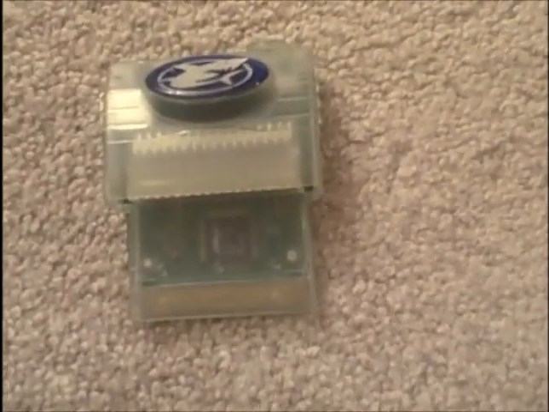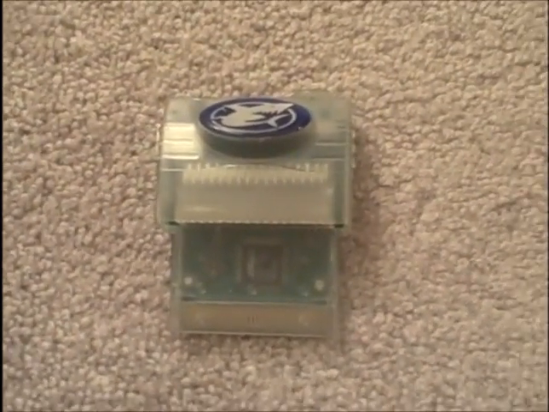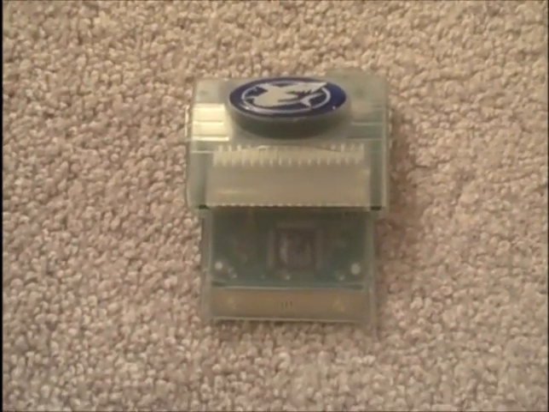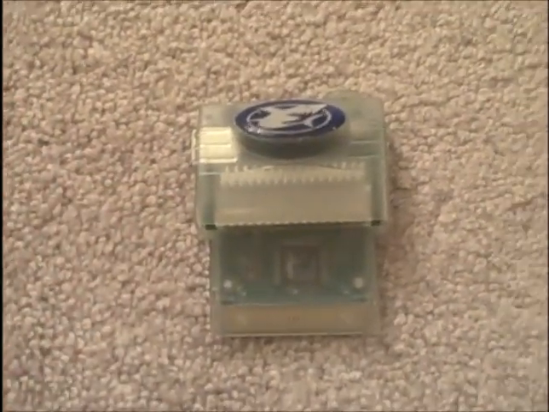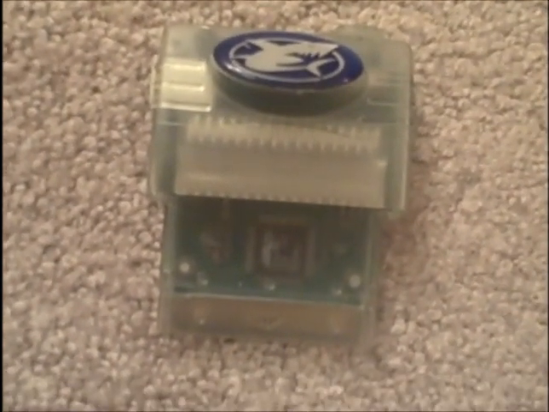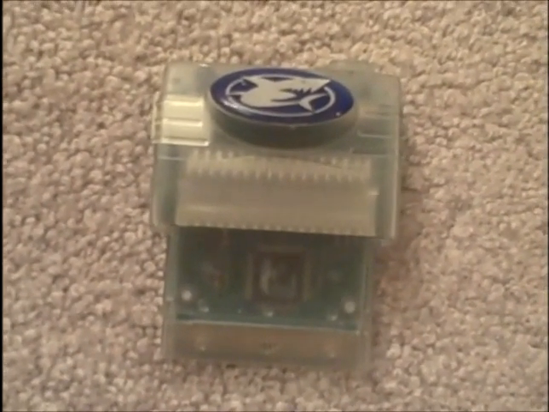So I really didn't think there was going to be any overlap between codes, and there really isn't, except for in this one case. So this is the version 1 of the Gameshark. Like I said, it's by Interact.